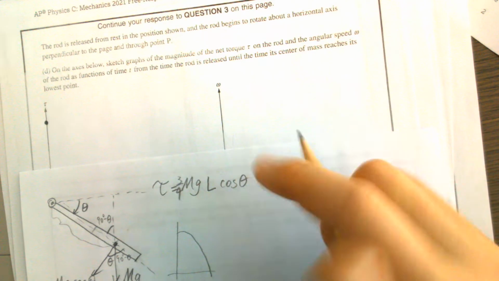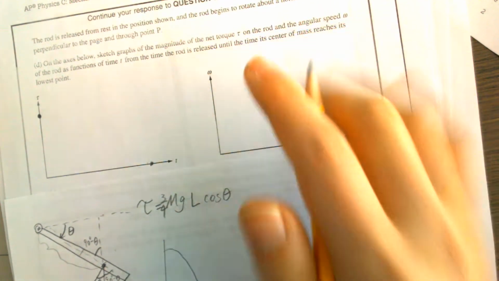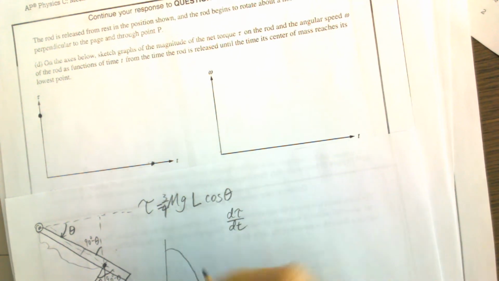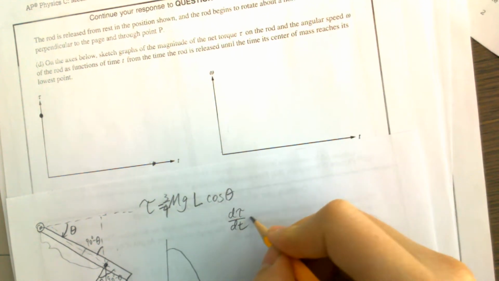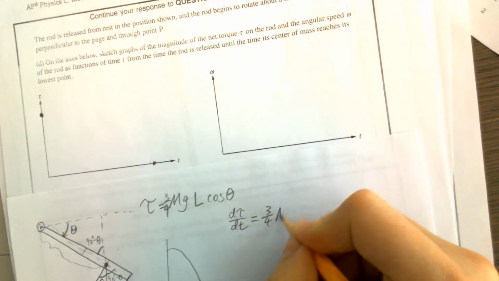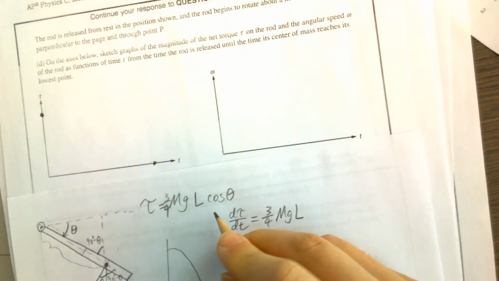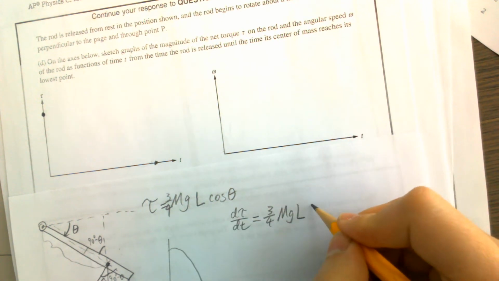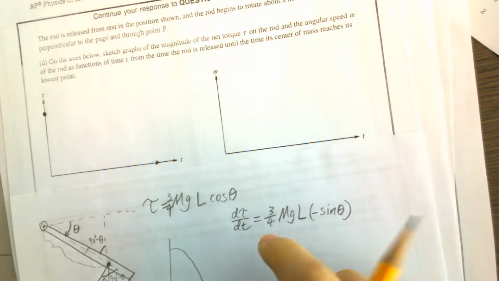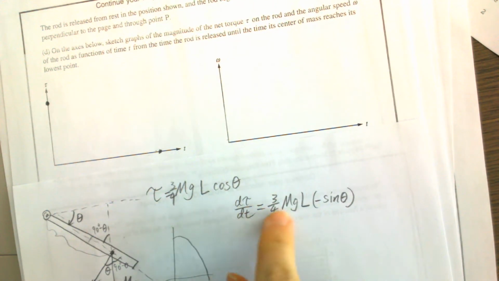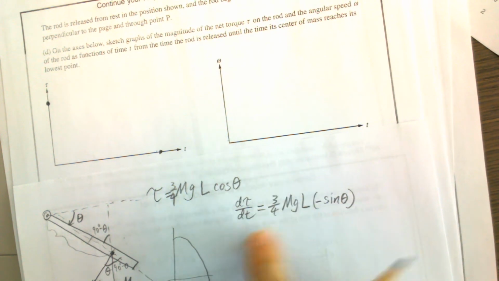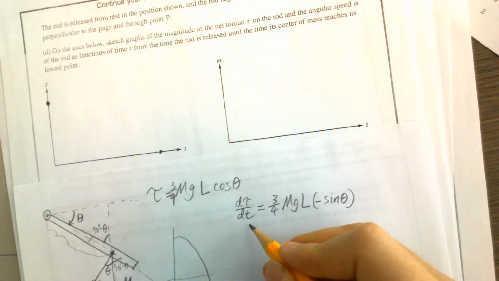But what we can do here is take the derivative with respect to time. So for the torque, this is equal to 3/4 times mgL times cosine theta. The derivative of cosine theta is negative sine theta. But we're taking the derivative with respect to theta, not with respect to time, and we need the derivative with respect to time. So we need to use the chain rule.